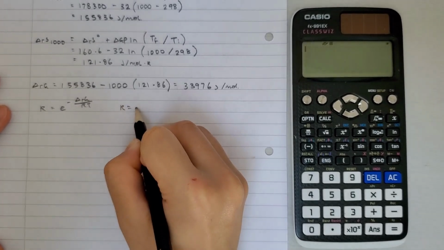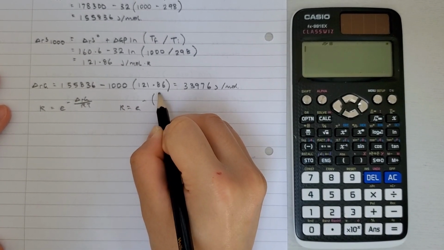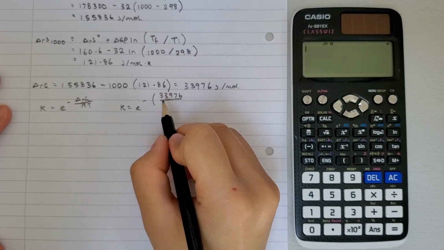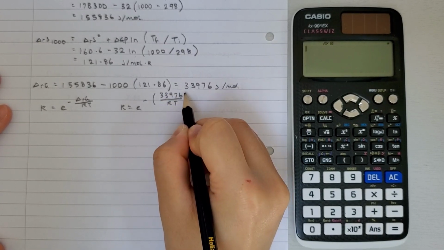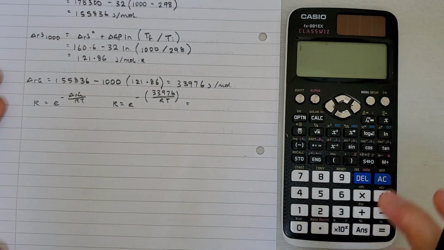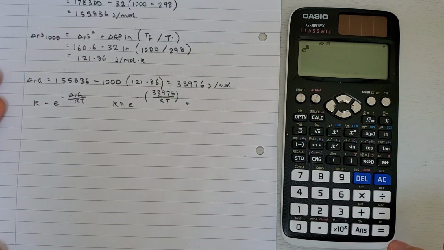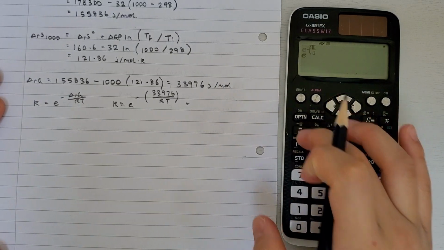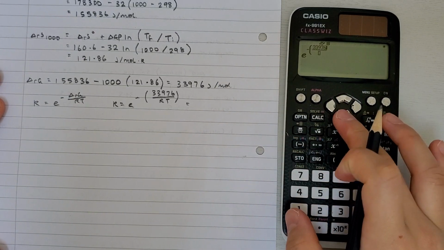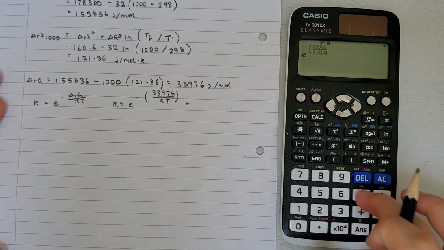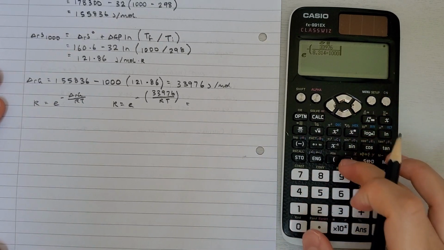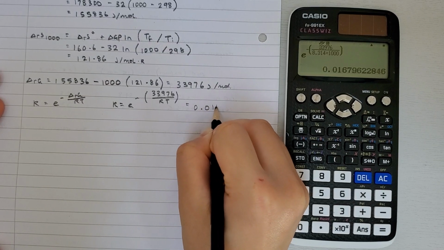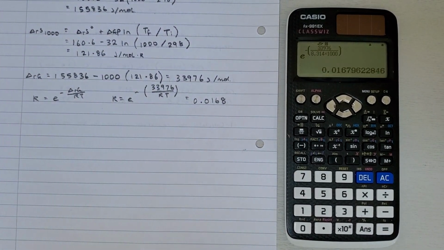So K equals e to the minus 33976 over RT. That gives us 0.0168, and that's it.